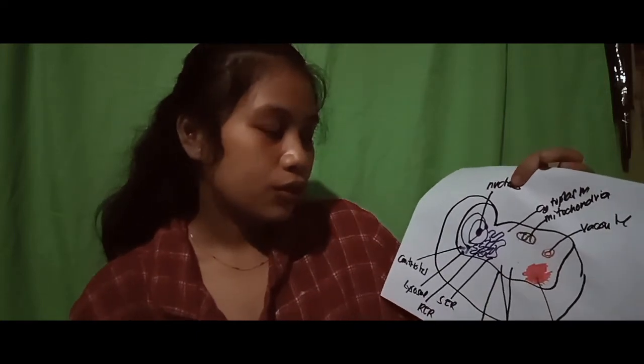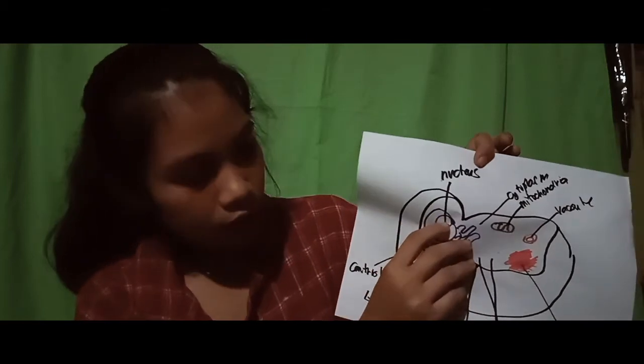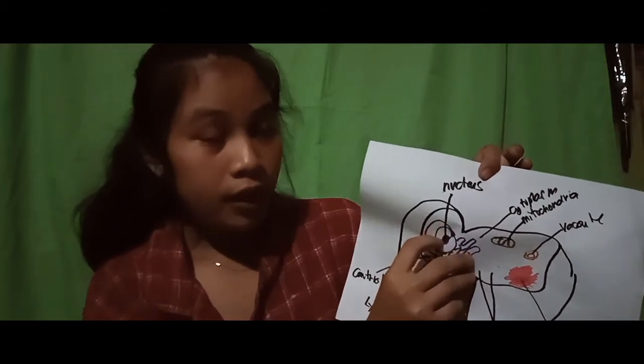And then let's go through the nucleus. So the nucleus is in here, not here. The nucleus has our genetic information because inside the nucleus are the chromosomes or the chromatids that have our DNA.